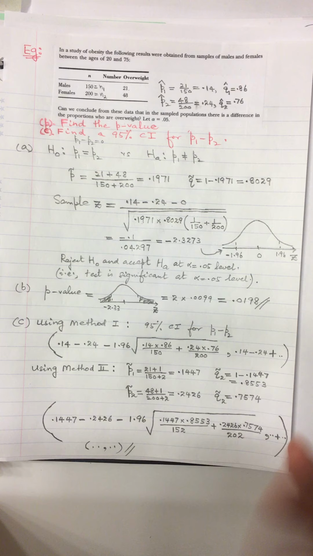Then the sample Z is going to be that right there. The P1 hat comes from the sample proportion for the first sample.